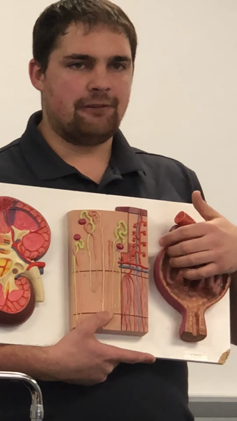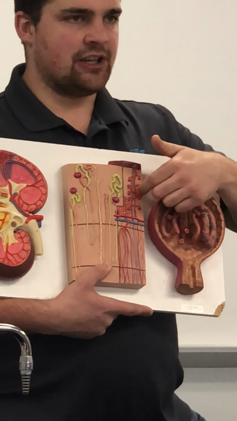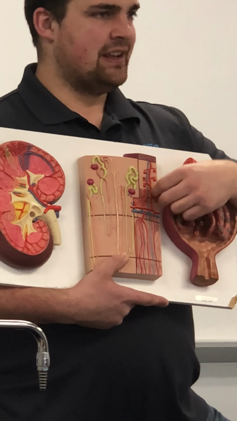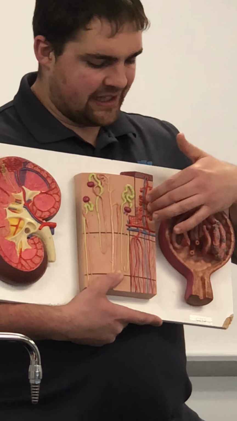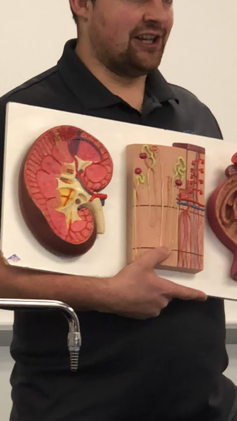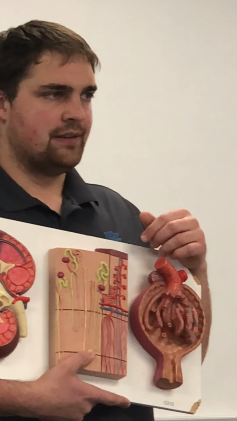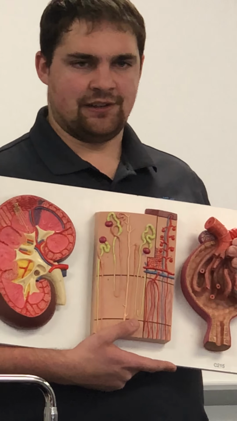Off of the interlobular, we branch to the afferent arteriole. So these little branches that go to the red ball here are afferent arterioles. These little red circles are the glomerulus. Each of these is a glomerulus represented. And then branching out of the glomerulus would be the efferent arteriole.